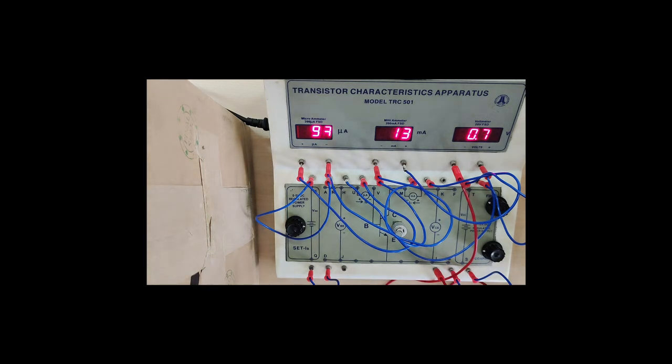So you can stop it somewhere over here. At 0.7 it is about 92 microamperes. In the previous case you had got somewhere about 0.6. So that's your input characteristic. Once you have these readings, you can plot IB versus VBE. I will tell you how exactly you will draw that particular characteristics. So after this video I will teach you how to plot the characteristics of the transistor.